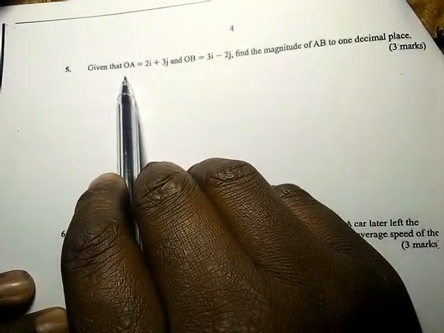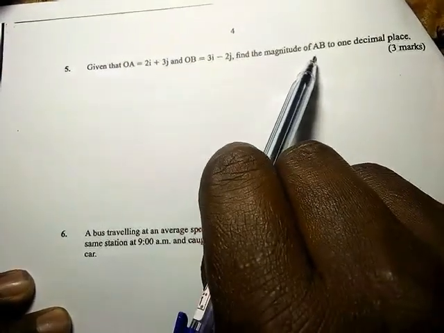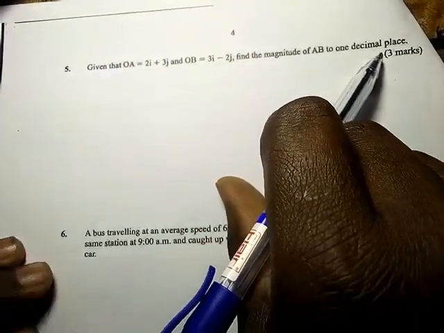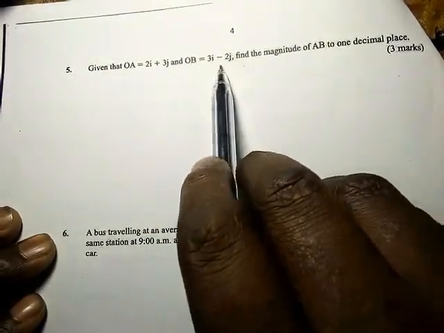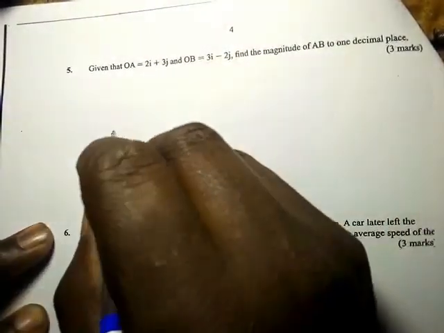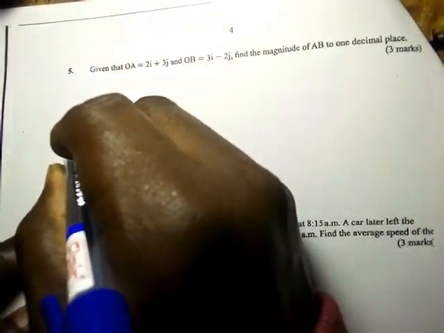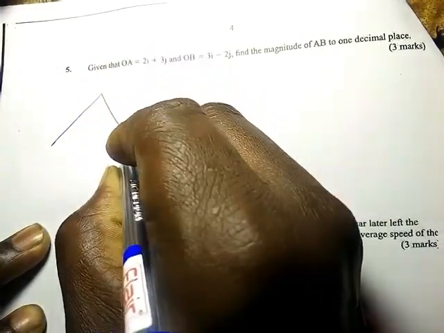Given OA as this, OB as that, find the magnitude of AB to 1 decimal place. So before you get the magnitude, you must get AB first. This is a position vector. A position vector must begin from origin. So we have like this. This is O and this is AB.